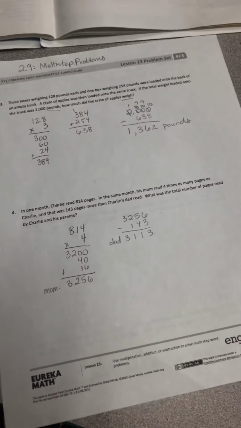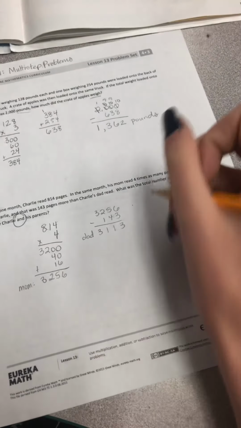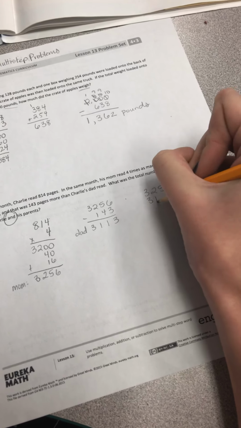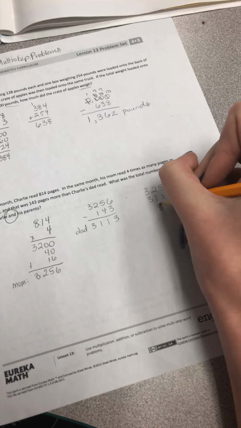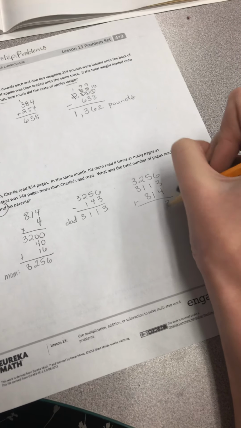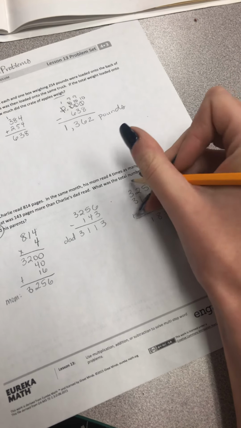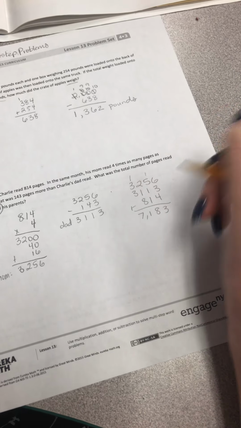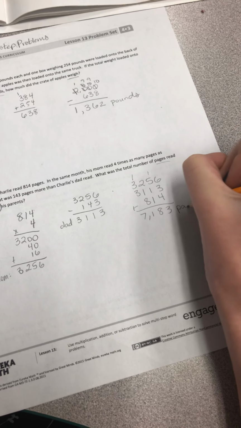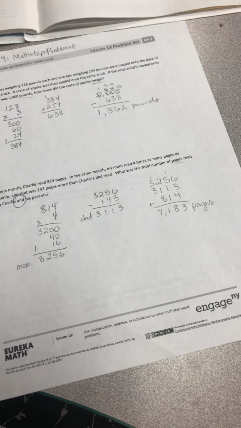Then it says, what was the total number read by Charlie and his parents? So I'm not just going to add these two. I need to add Charlie's as well. So 3,256 plus 3,113 plus 814. And to add all those up, 13, 5, 6, 7, 8, 10, 11, should get 7,183 pages. So again, the big thing is to just make sure we're reading through the problem all the way before we think we have an answer.